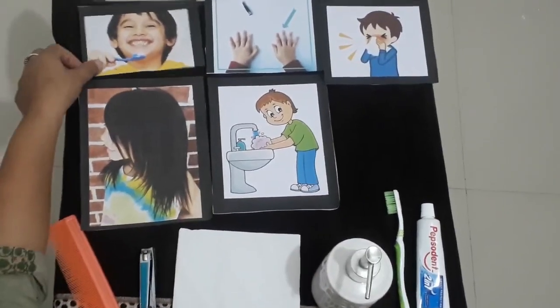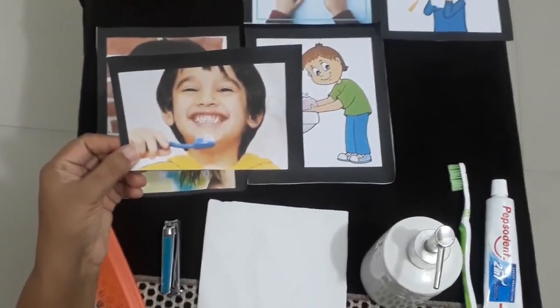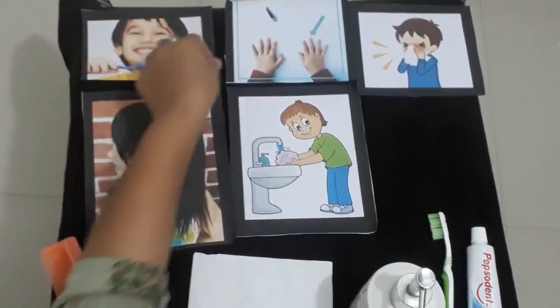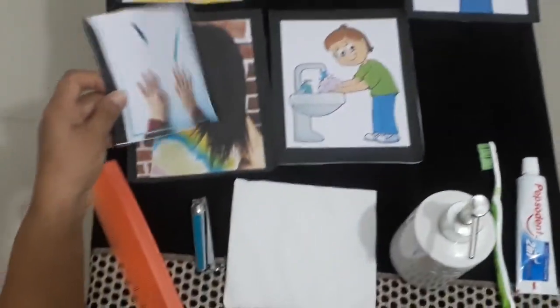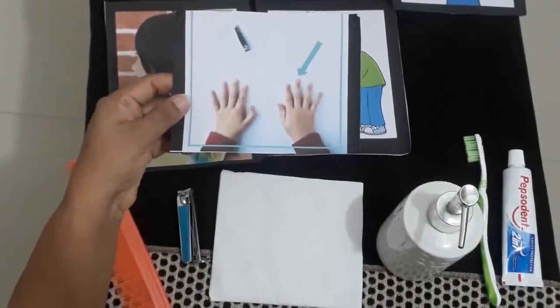Now this is a picture of a boy who is brushing his teeth. This is a picture of hands with long nails.